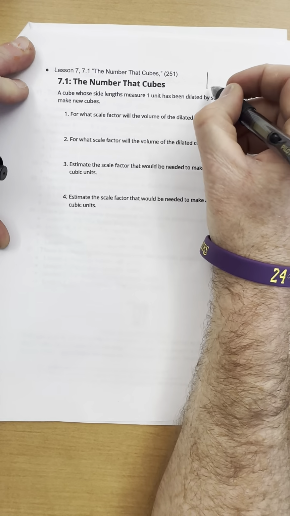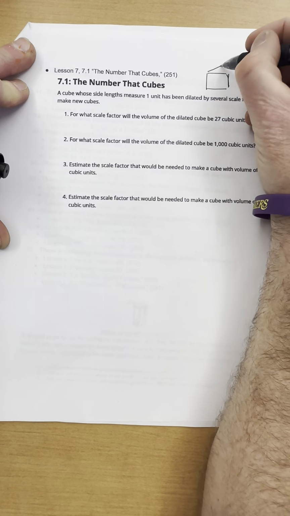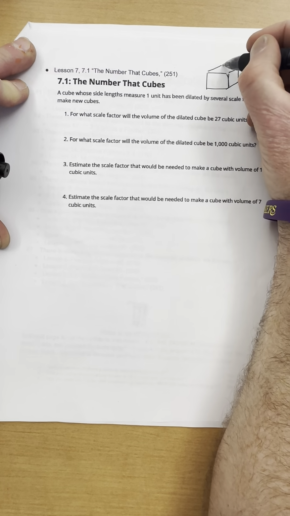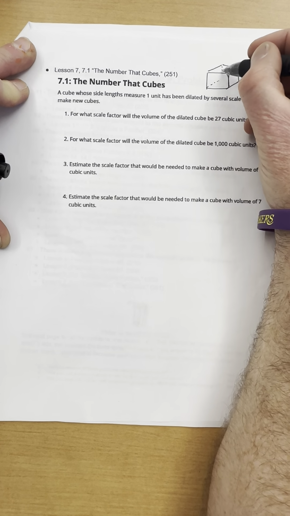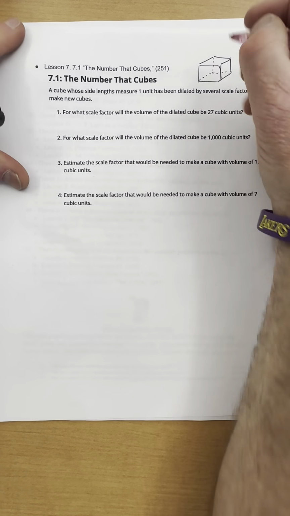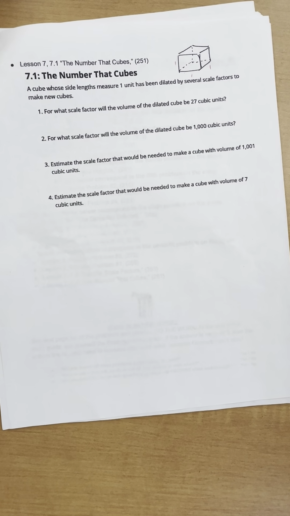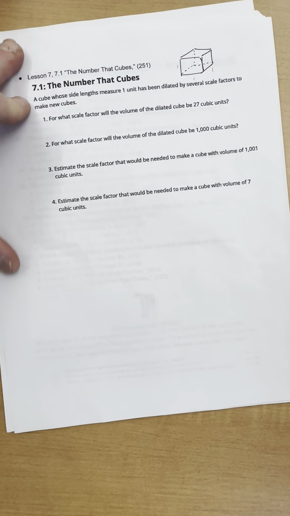Okay, first thing you want to do is draw a cube. Second thing you want to do is label the cube 1, 1, 1. I'm gonna go do that on the whiteboard, and we'll get going.